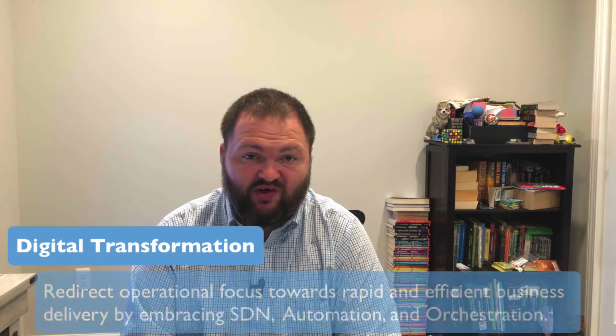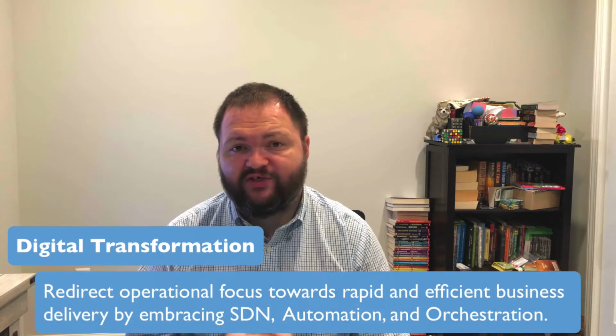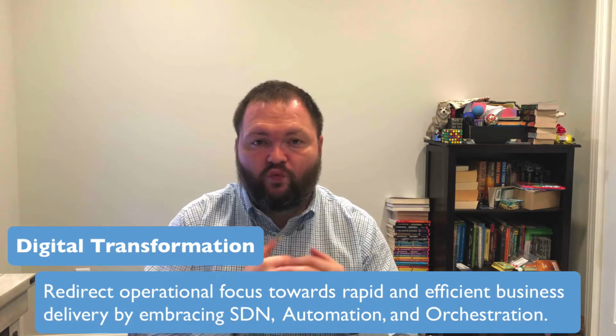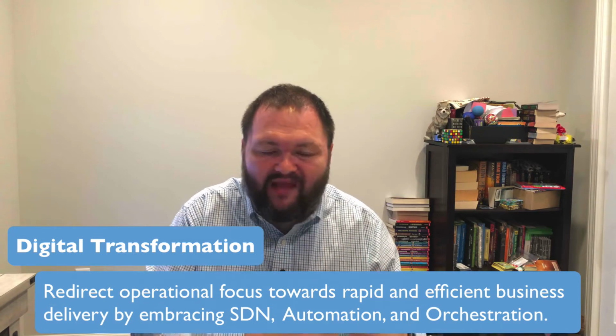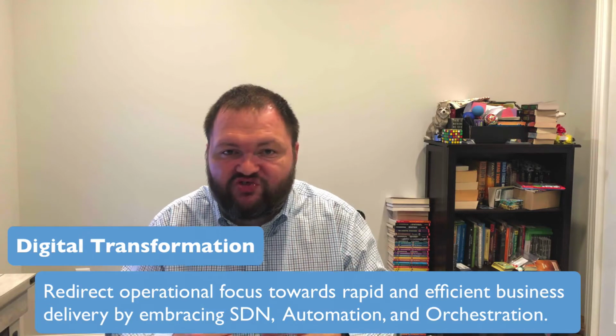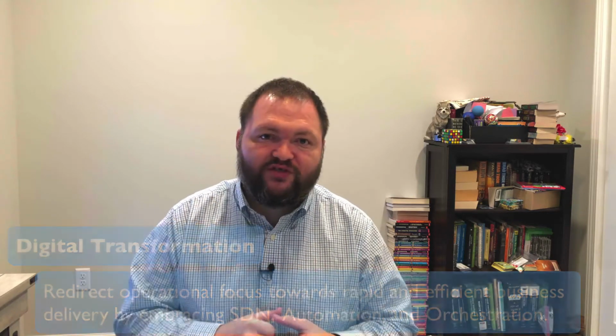So here's another example of a definition that could work for this priority, digital transformation. Redirect operational focus towards rapid and efficient business delivery by embracing and leveraging software-defined networking, infrastructure, automation, and orchestration. So those are some examples of what a digital transformation priority would mean to their organization.